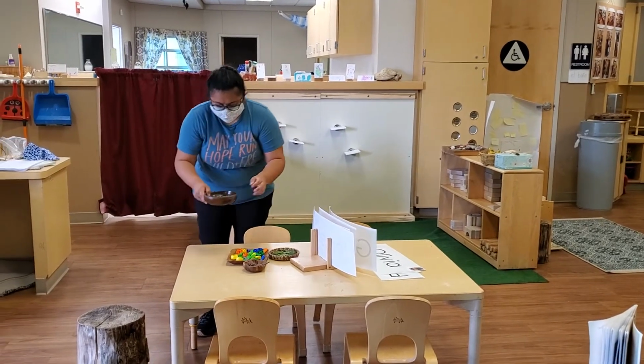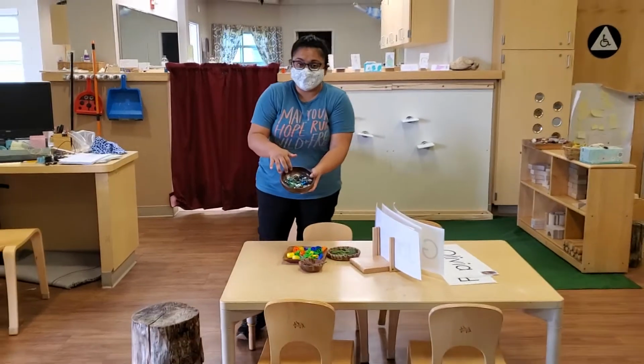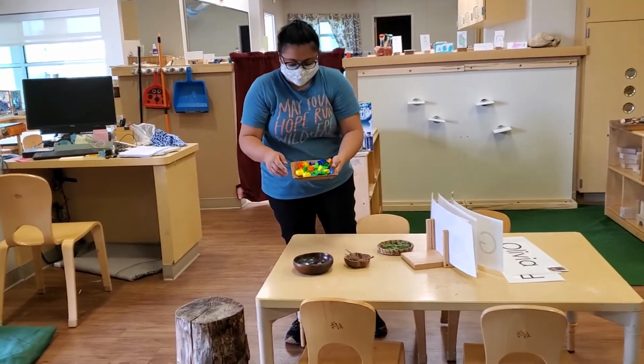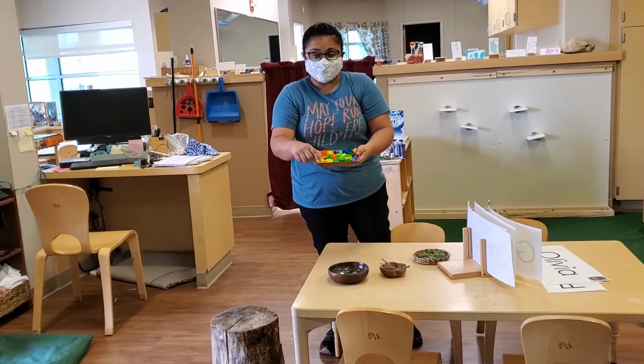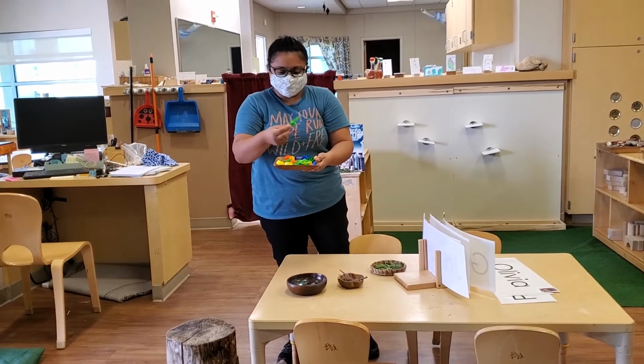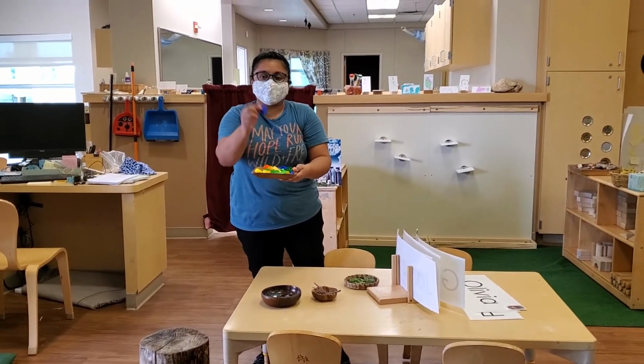So these are loose parts. We have glass beads, a variety of colors. These are yogurt caps, marker lids, and I think these are from applesauce containers. I think we have a milk cap as well.